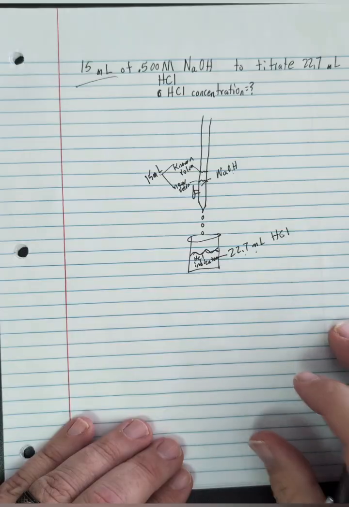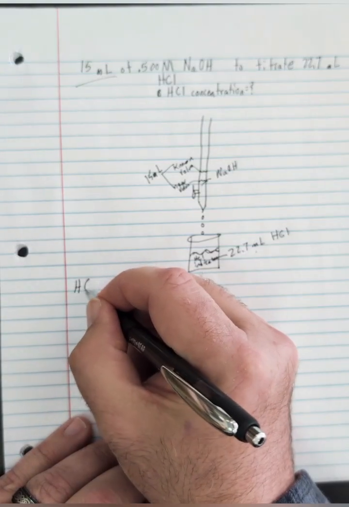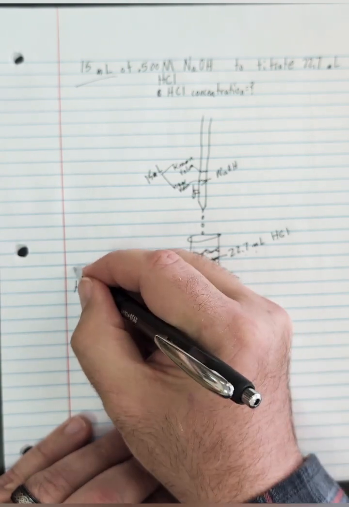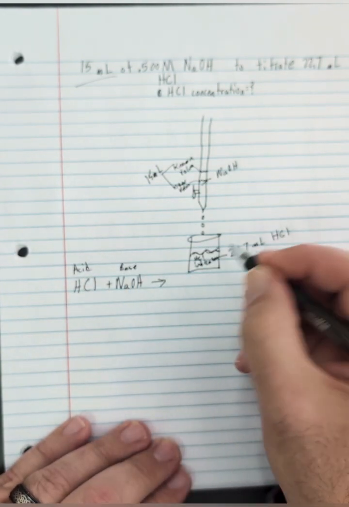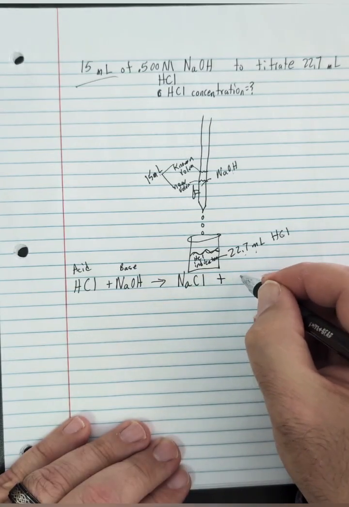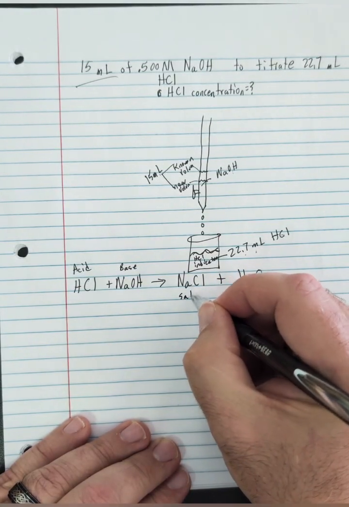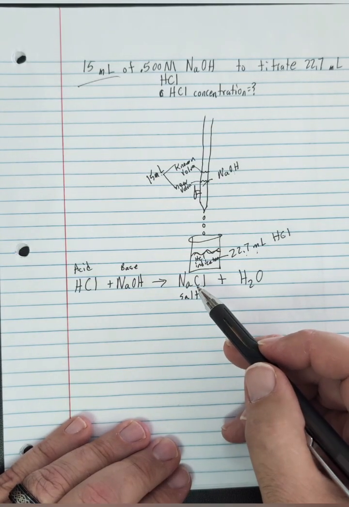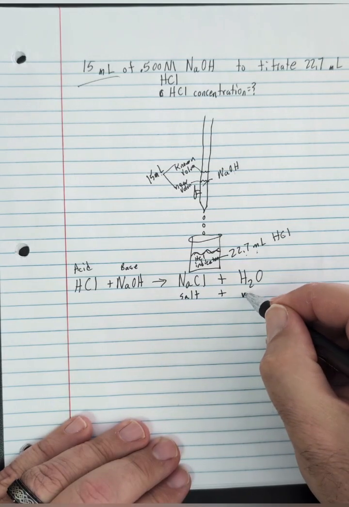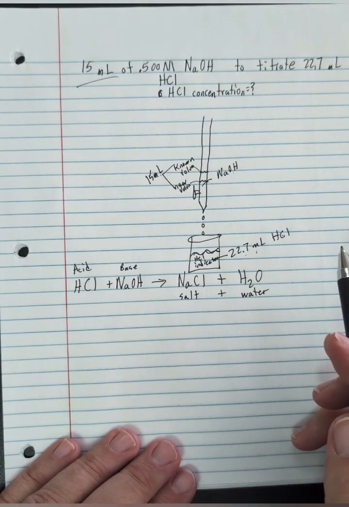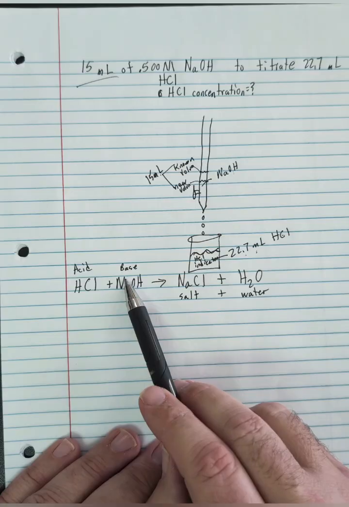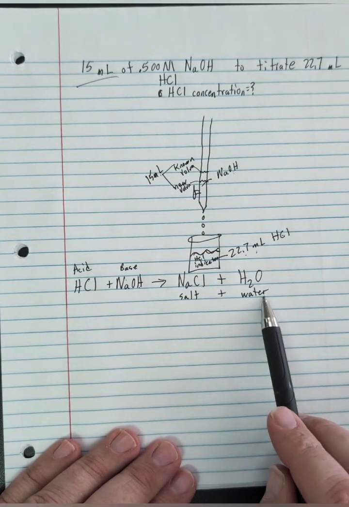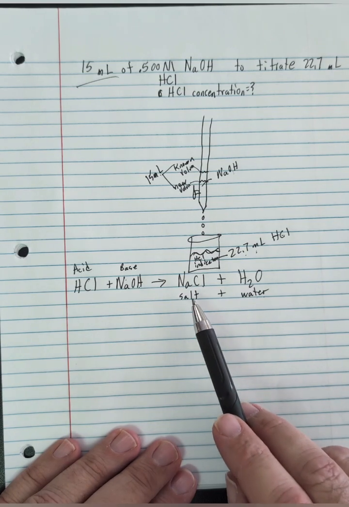All right, so first thing we're going to do is say, here's the neutralization reaction. HCl plus NaOH, this is the acid, this is the base, produce NaCl plus H2O. This is a salt. Now this happens to be the salt we put on our French fries, but not all salts are edible, okay? Plus water, all right? All neutralization reactions occur between an acid and a base, and a neutralization reaction always produces a salt and water. It will not always be NaCl, but it will be a salt.